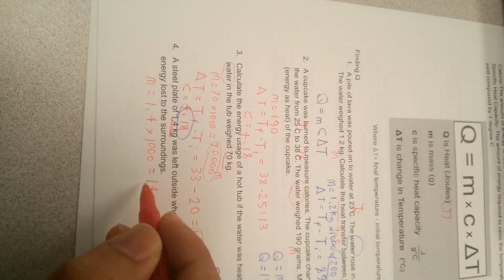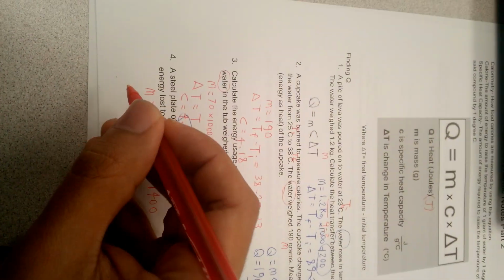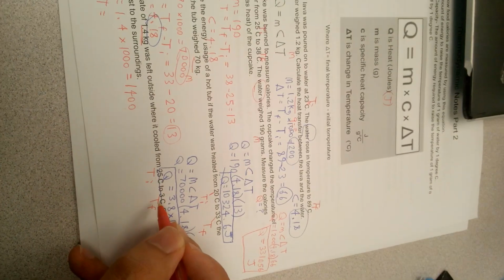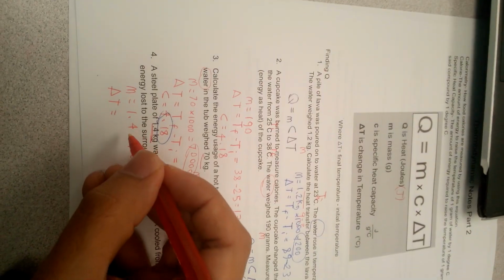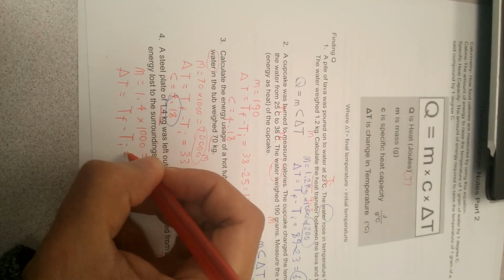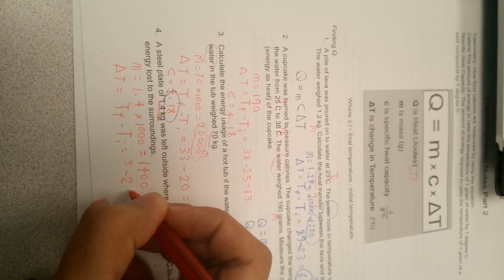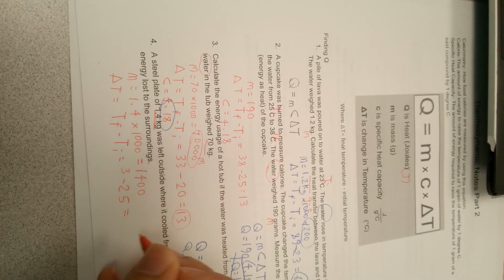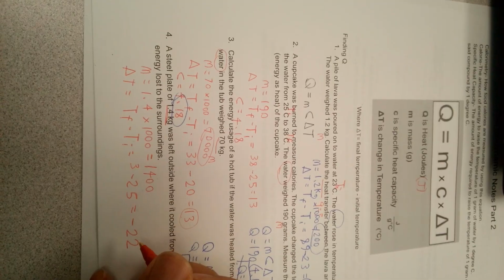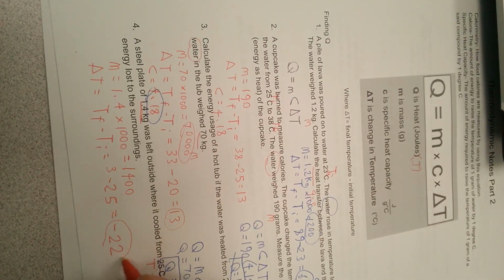Calculate the energy lost to the surroundings. So our delta T is going to be 3 minus 25. And we get negative 22. So the delta T is negative 22.